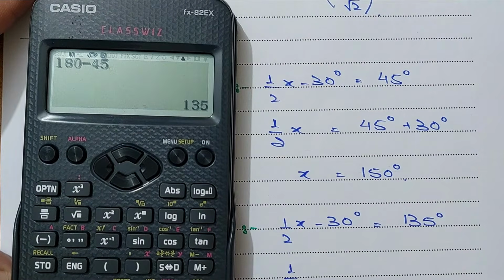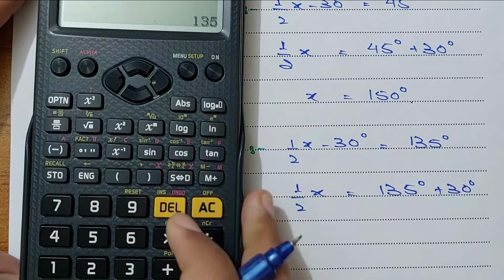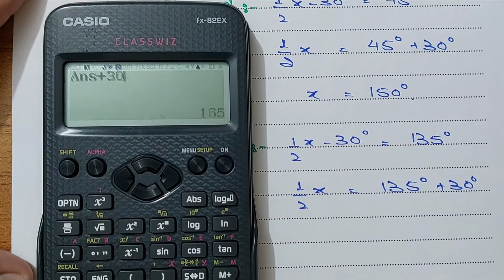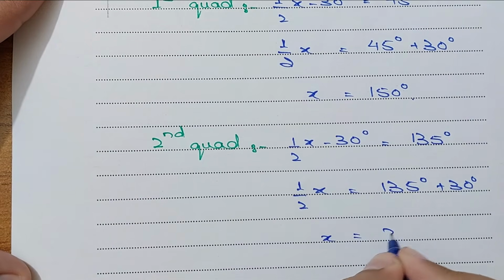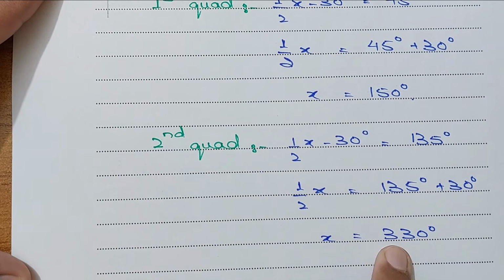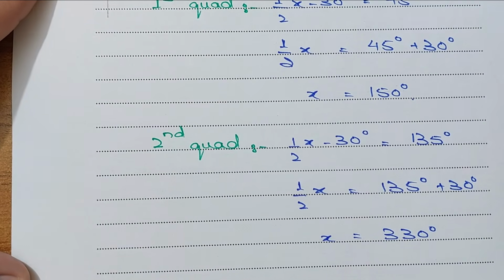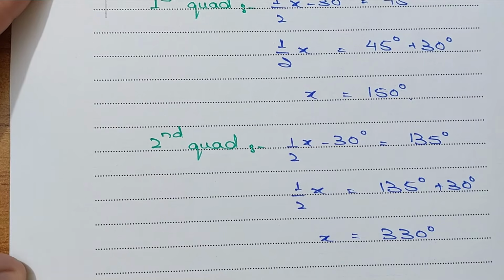And half x equals 135 degrees plus 30 degrees. Let me add 30 and times by 2, which gives 330 degrees. So x is 330 degrees. Both values, 150 and 330, belong to the domain between 0 and 360 degrees. So these are the two exact solutions of the equation.